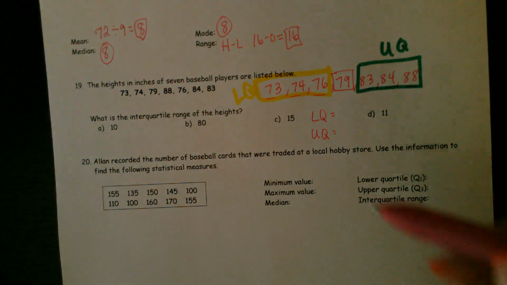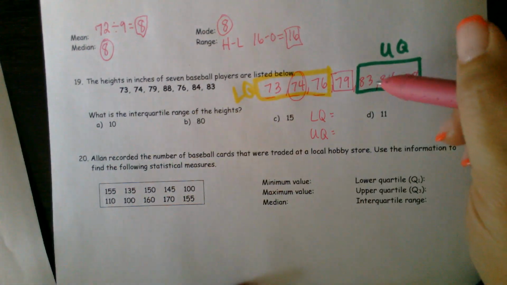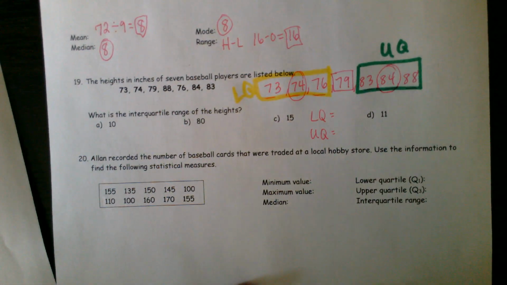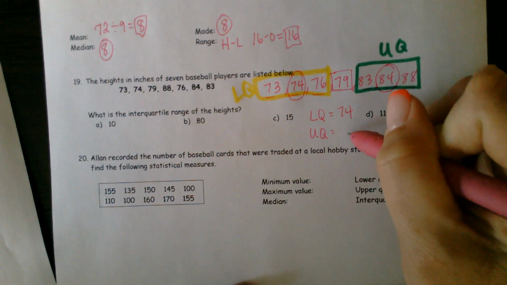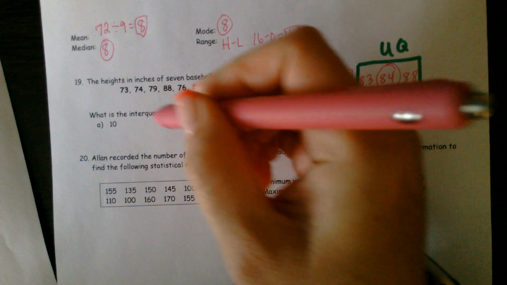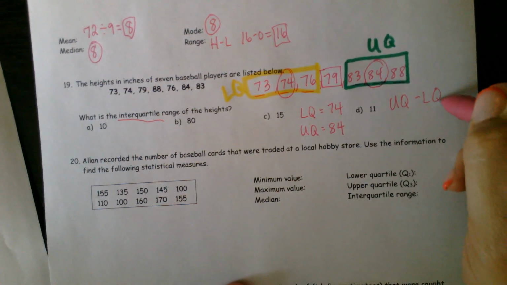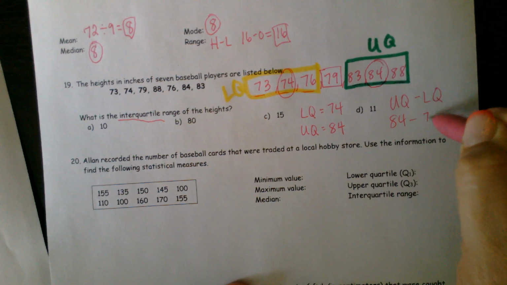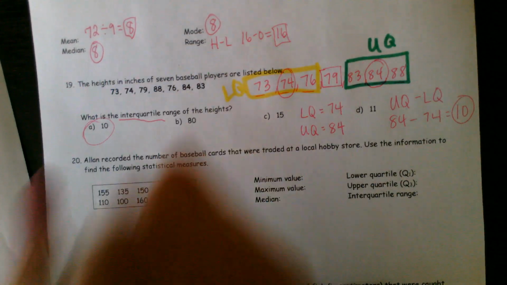So the middle of the lower half of data is 74, and the middle of the upper half of the data is 84. So if the lower quartile is 74 and the upper quartile is 84, IQR is the upper quartile minus the lower quartile. So 84 minus 74 is 10. So your answer would be A.